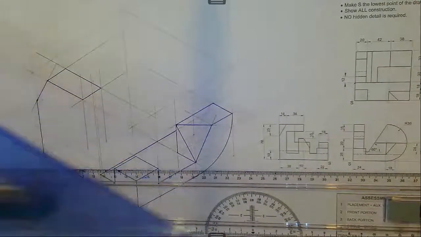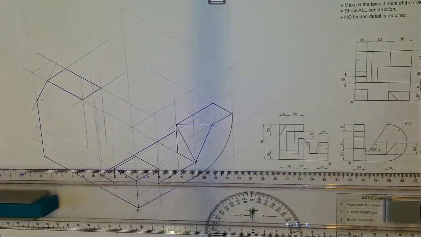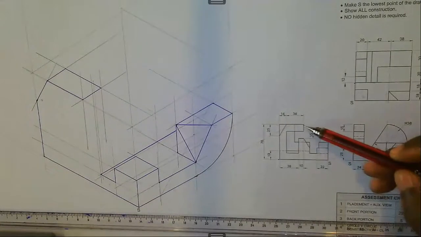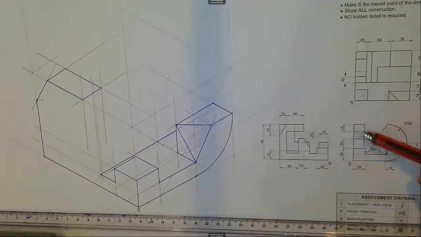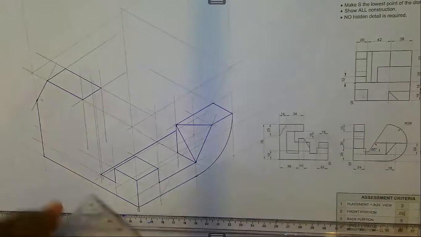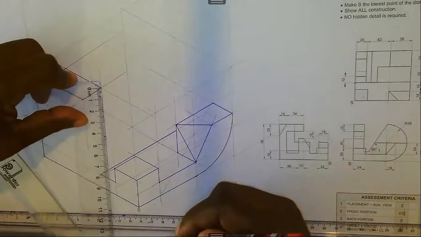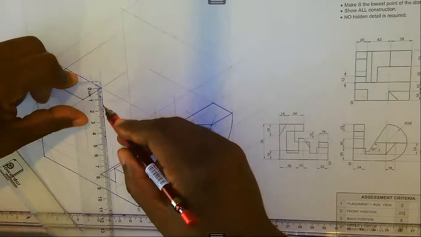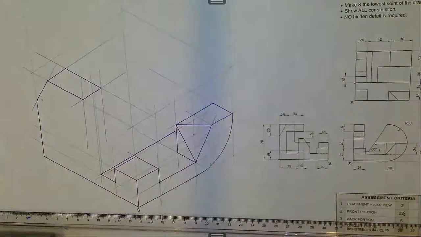Always, you start with the obvious details, the ones that you can easily construct. We need this from here to there, which we find it's 15. So we need to measure 15, which is here.